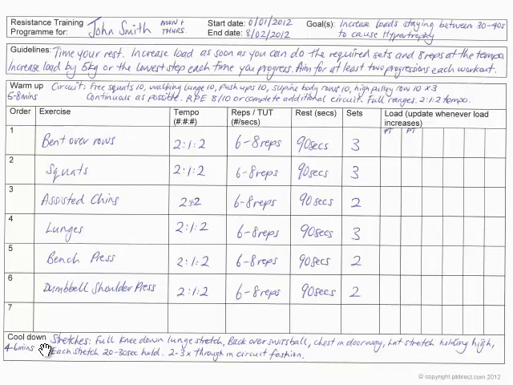Cool down here: stretches, full knee down lunge stretch, back over Swiss ball stretch, chest in the doorway stretch, and a lat stretch, holding high up on a machine. Each stretch 20 to 30 seconds holding, 2 to 3 times through in circuit fashion, so one stretch after another, 4 to 6 minutes worth of cool down.